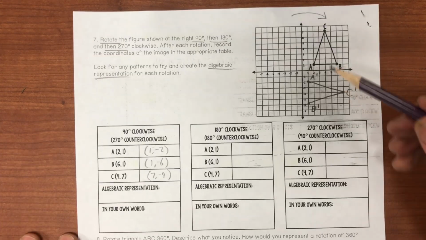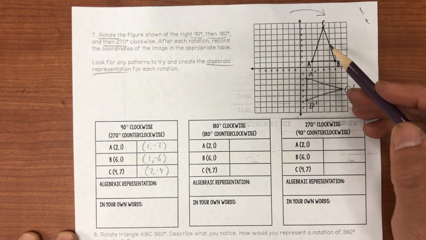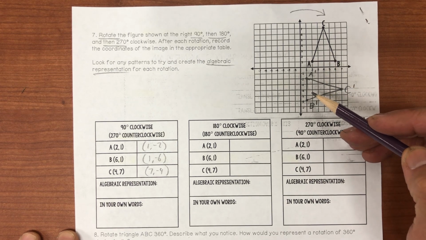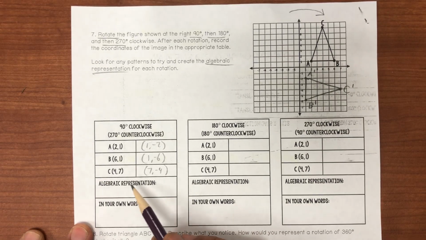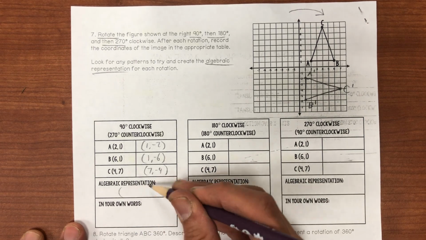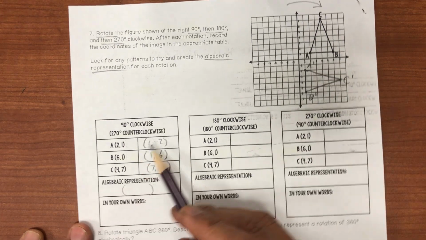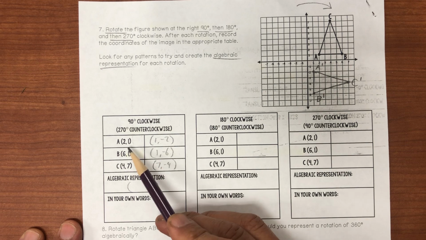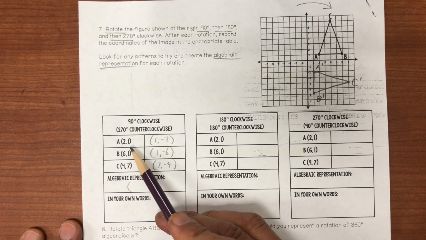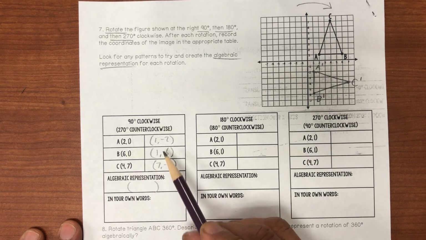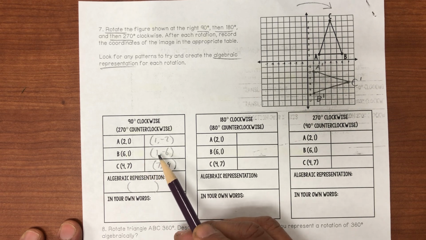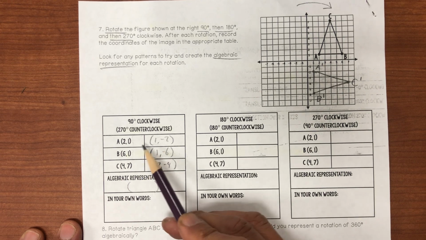All right, so going from this pre-image to the image, how can we represent that with algebra? Okay, so let's look at our coordinates here. Look at our numbers. What happened? Ooh, okay, it looks like the y values became the x values.